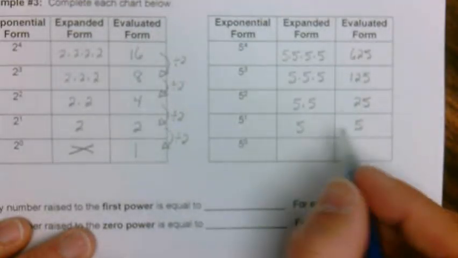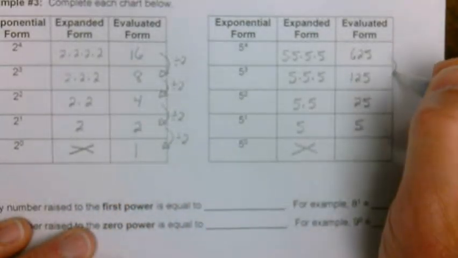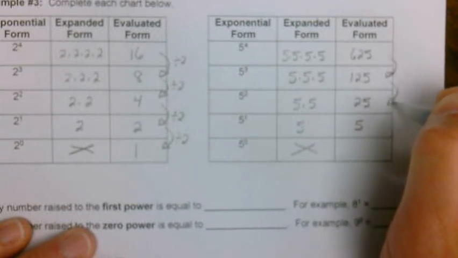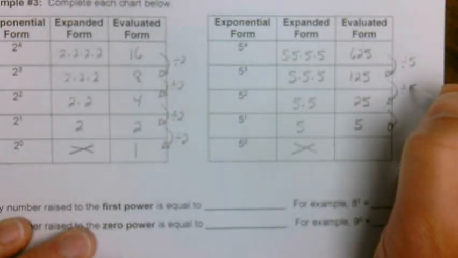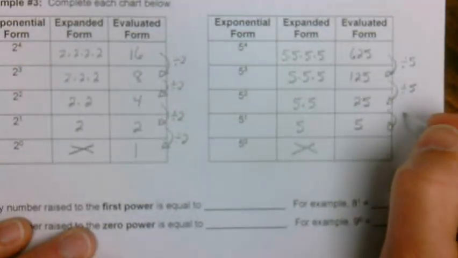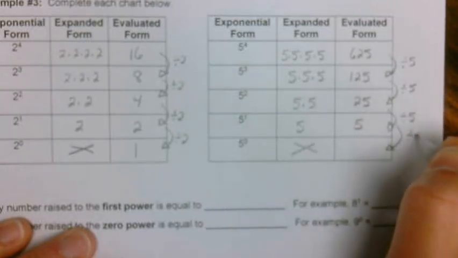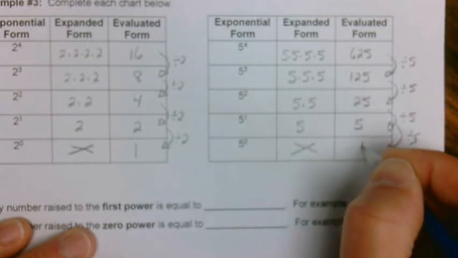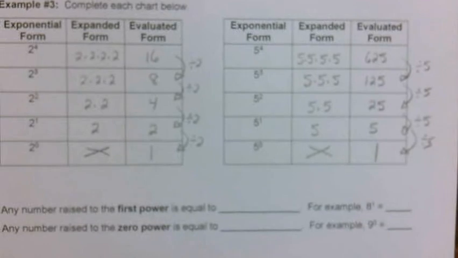And again, 5 to the 0, we can't expand it. But again, if we notice our pattern, every time we decreased our exponent by 1, we took our previous answer and we divided it by 5. 625 divided by 5 is 125. 125 divided by 5 is 25. 25 divided by 5 is 5. So if we continue that pattern here, 5 divided by 5 is 1. And hopefully, again, that you're noticing something here.